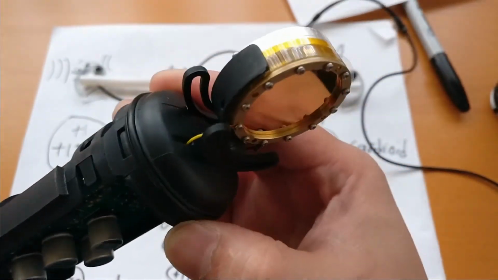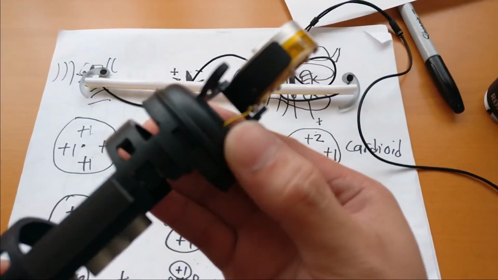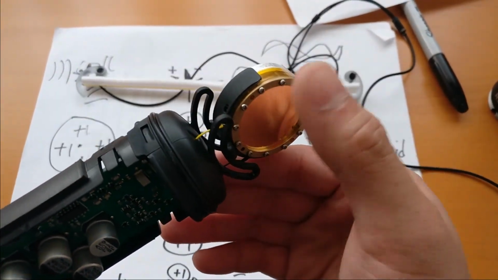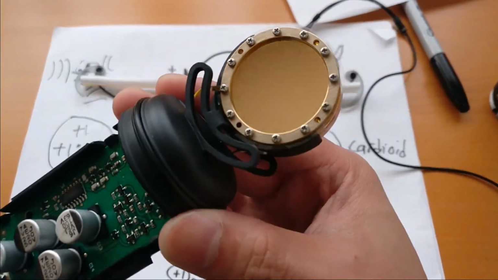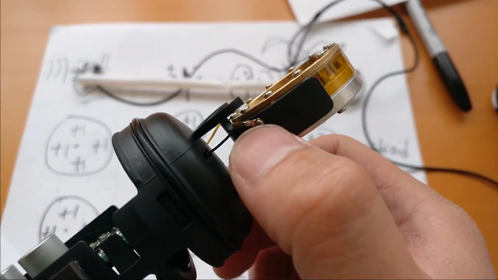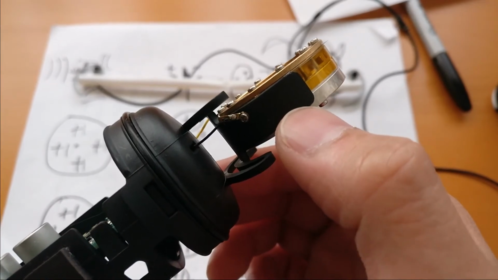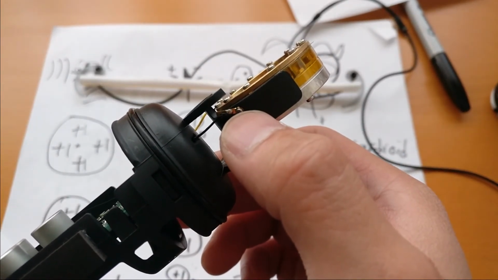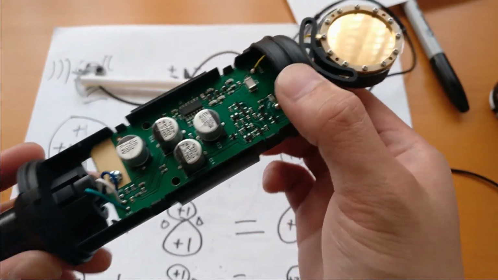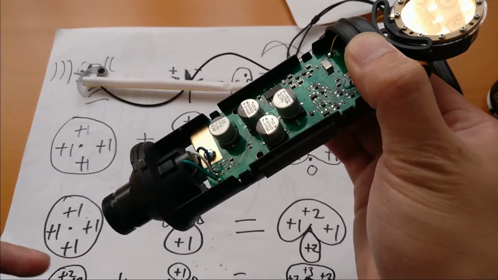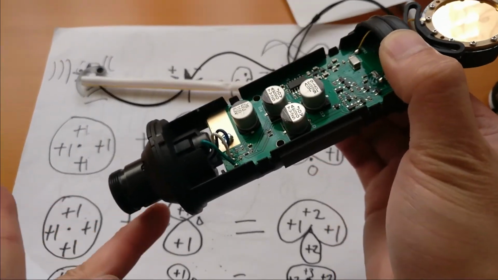So this gold one is connected to the diaphragm. So it will charge the diaphragm with the 48 volts of phantom power. This one is connected inside to the back plate. So the back plate will get its charge as well, and the difference in capacitance will be measured from the circuitry here, and it will be amplified in the preamp, which is my Focusrite Solo, over to the left.